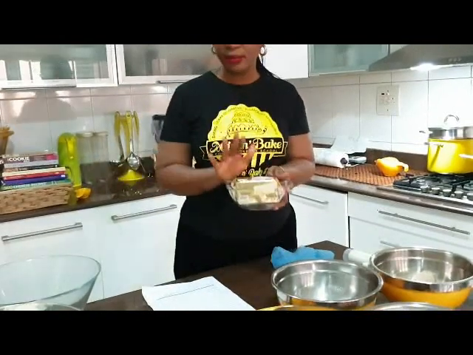Okay, we need butter, not margarine. I'm sure by now you know the difference between margarine and butter. Butter makes your cake tastier. Of course, margarine makes it fluffier, but butter makes it tastier. Also, you can have a combination of butter and margarine, because margarine makes cakes fluffier more than butter, but butter gives a lovelier taste than margarine.